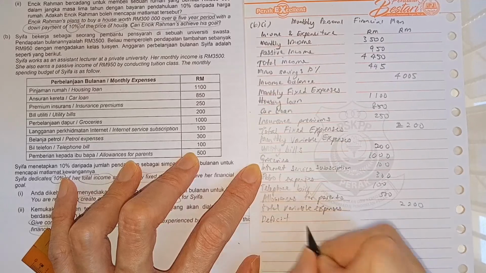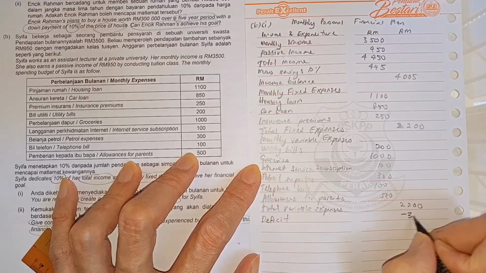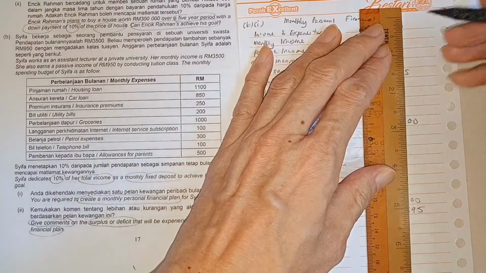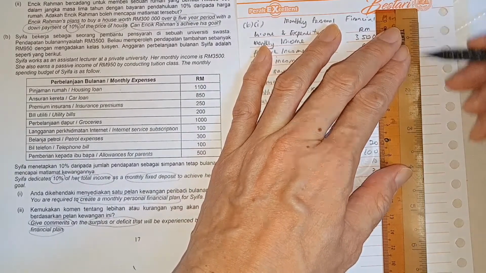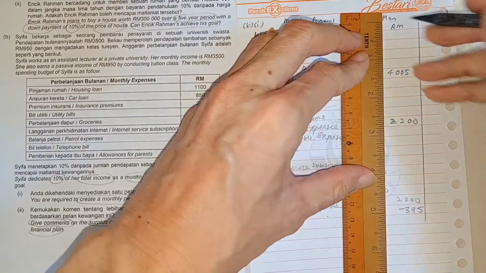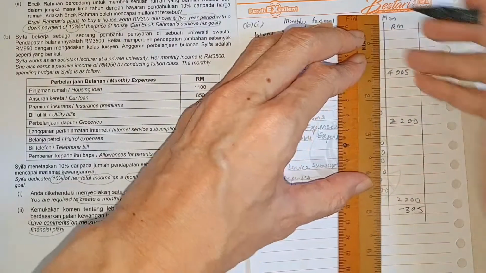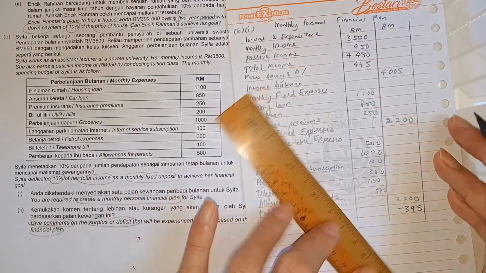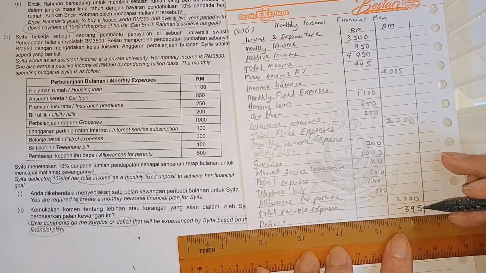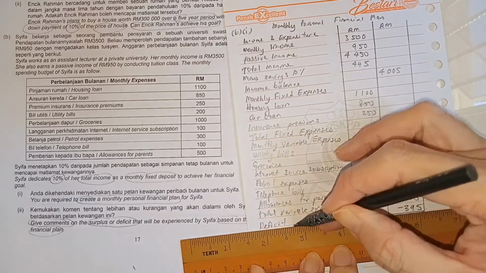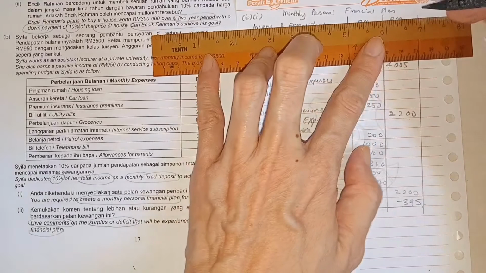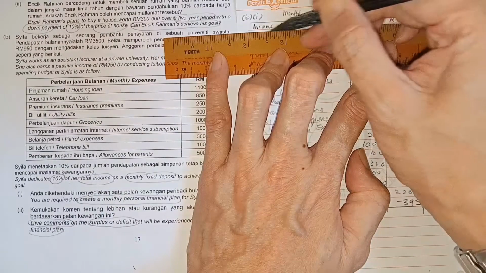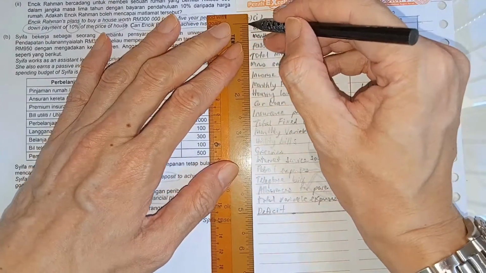Deficit, as either surplus or deficit. Now we got negative, so it's a deficit. Then you draw the table. At first will be difficult, but later on you find it so easy, because it's just keep on repeating and repeating.